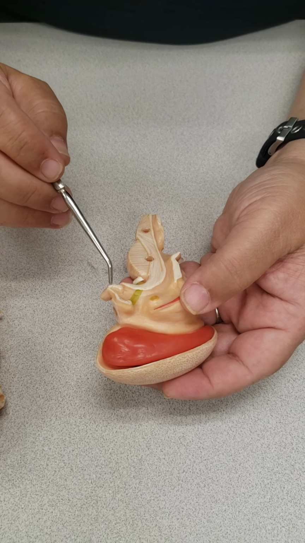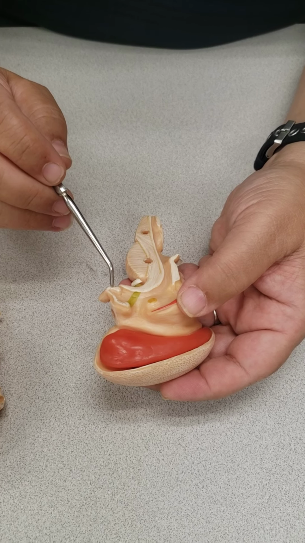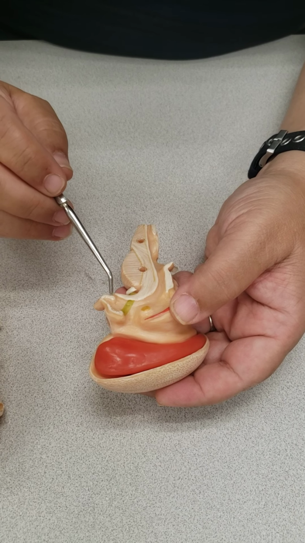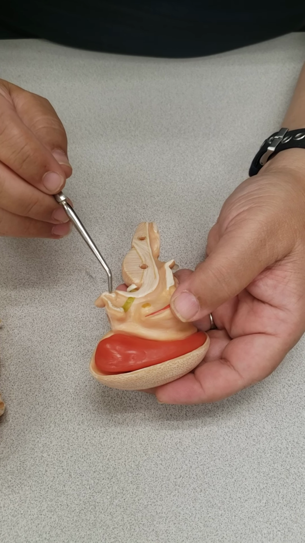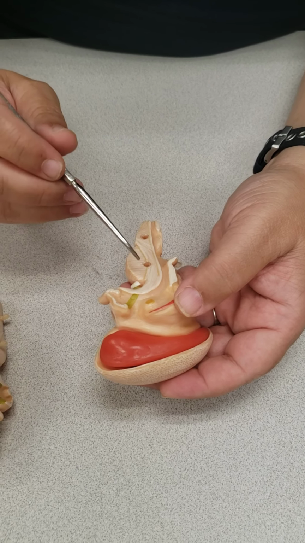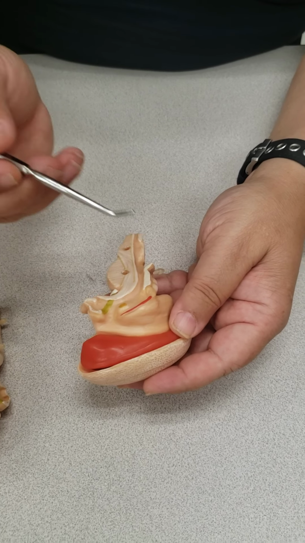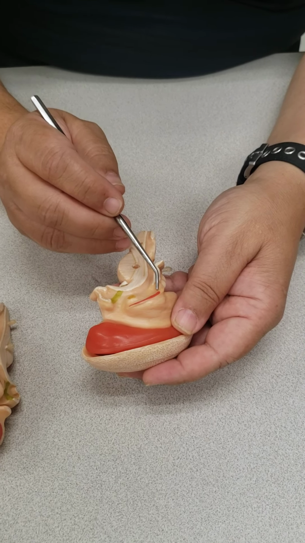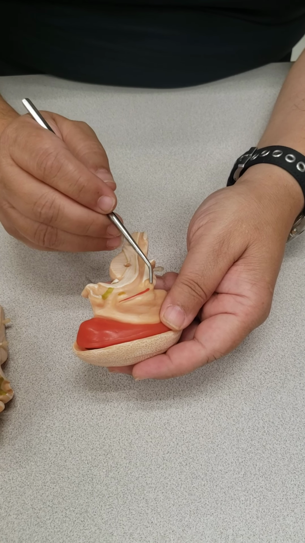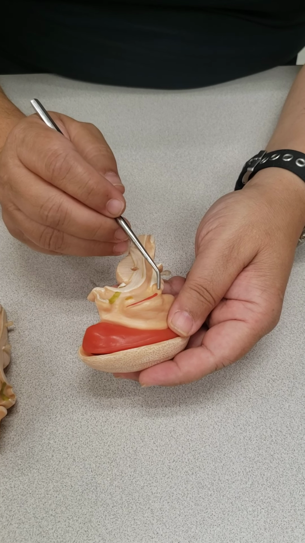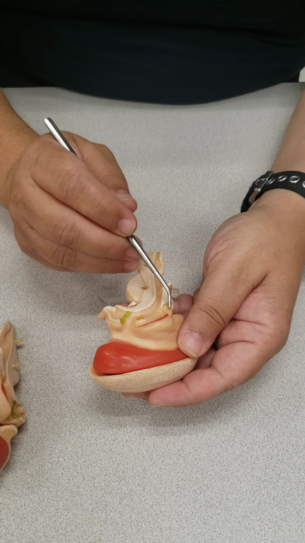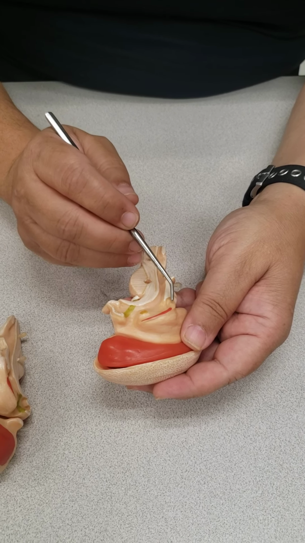Here is the structure that is important for us, the optic chiasma, that we are going to talk about on the other model. The other thing that you can see here is the pineal gland secreting the melatonin, the hormone responsible for the sleep and awake cycle for us.